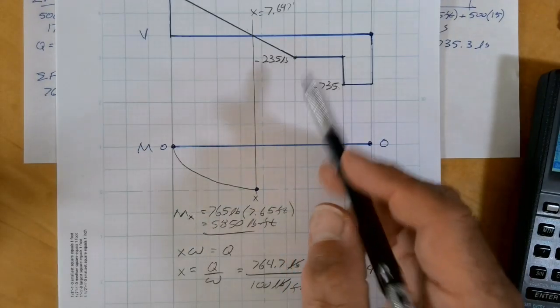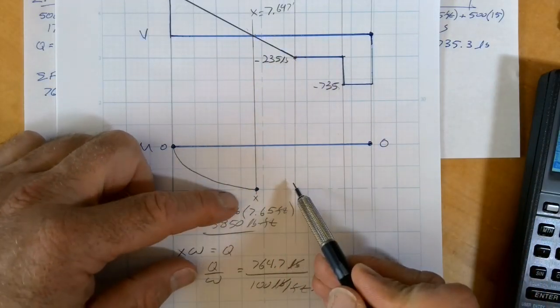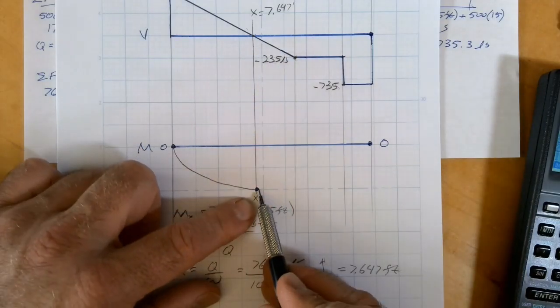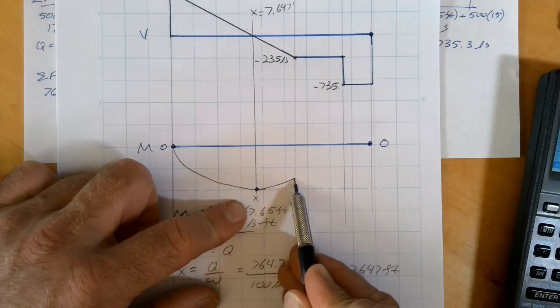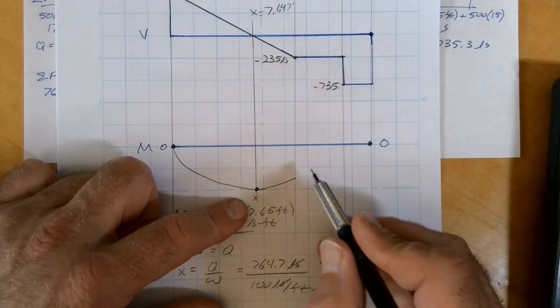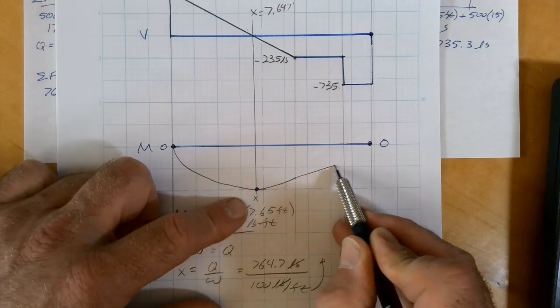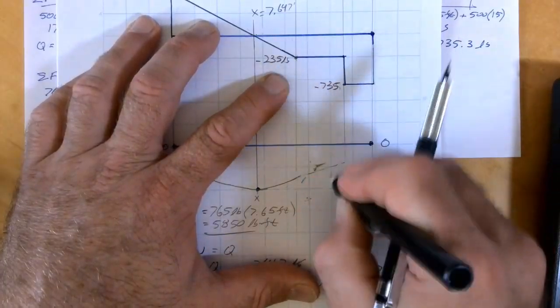Now I need to decrease from this point to this point a certain amount. Now this time I'm decreasing slower at first and then faster, so it's going to look like this. And then I have a rectangular portion, so that's actually going to give me a straight line of moment. And then actually that slope's going to be a little less aggressive.